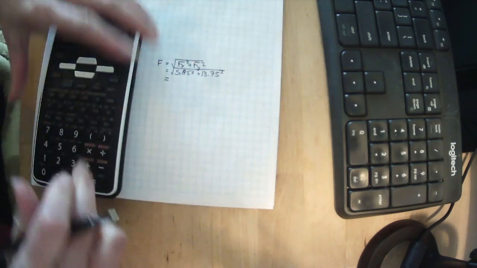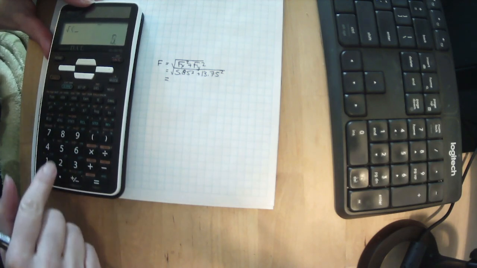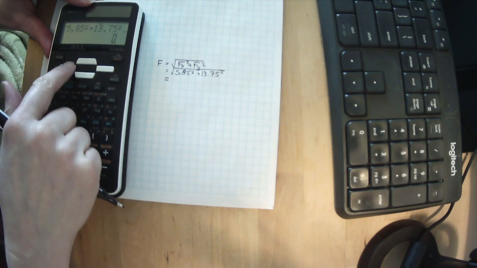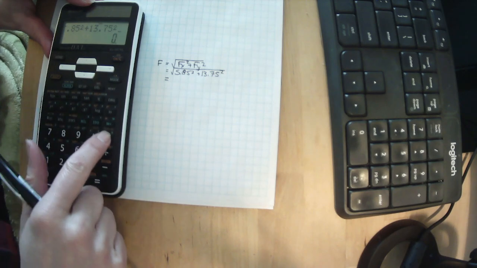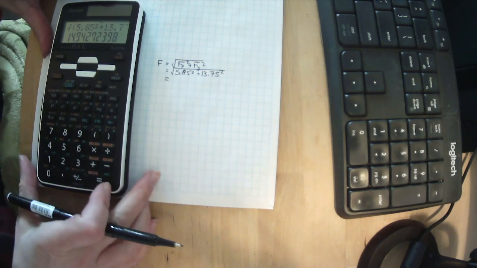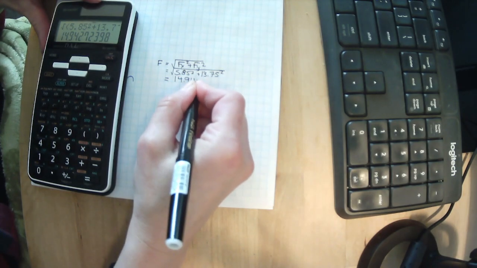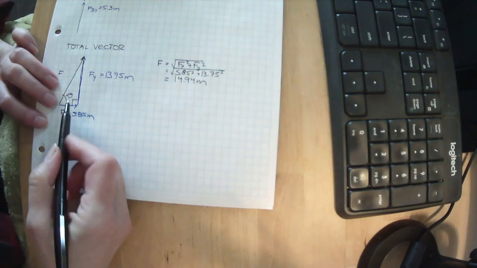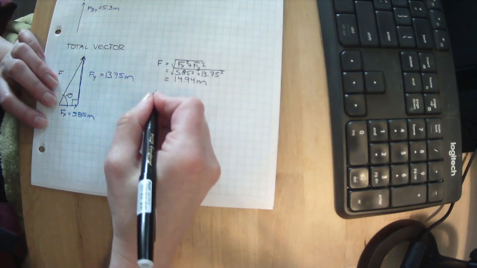Let's calculate that. It equals 14.94 meters.